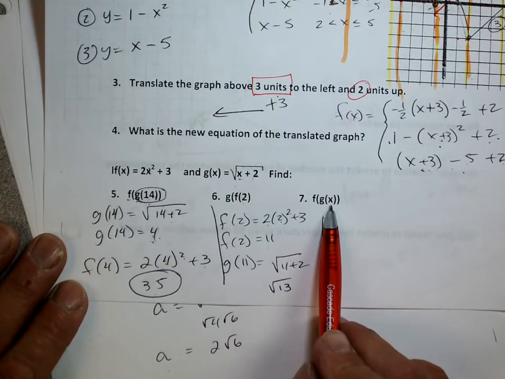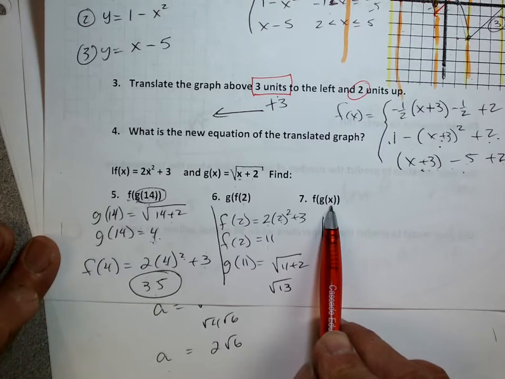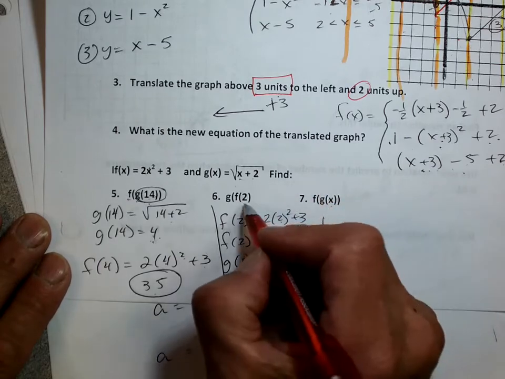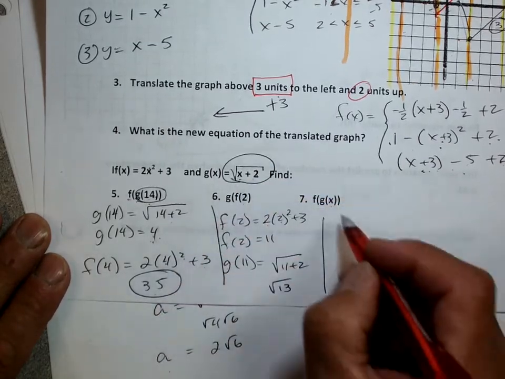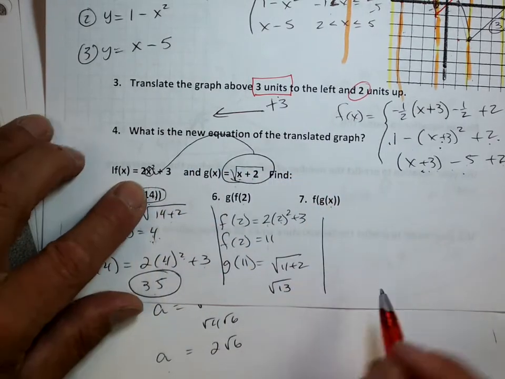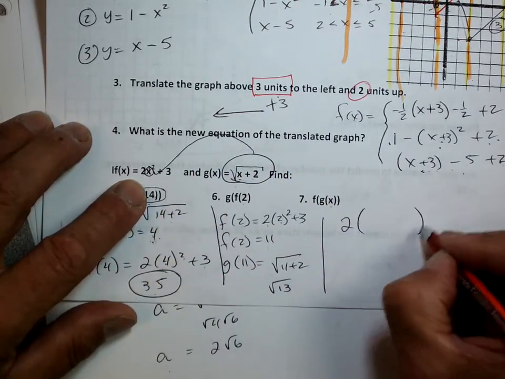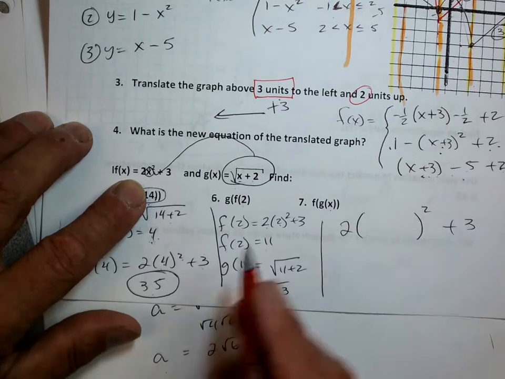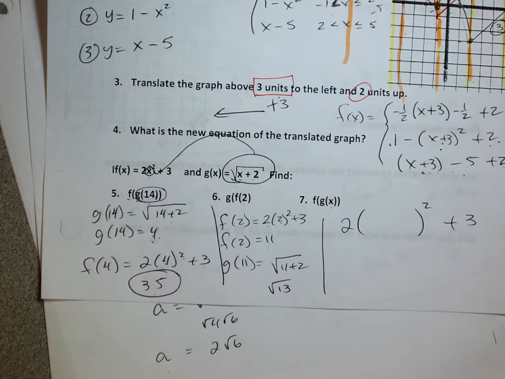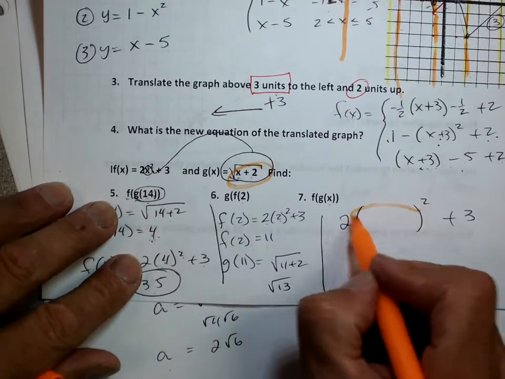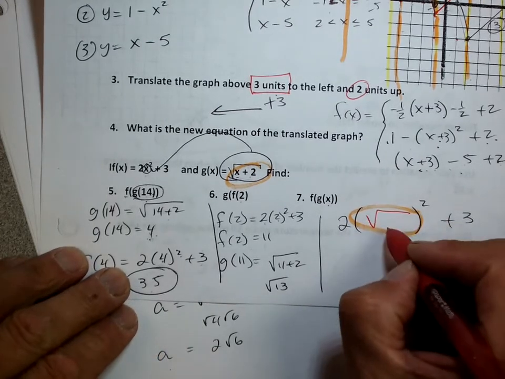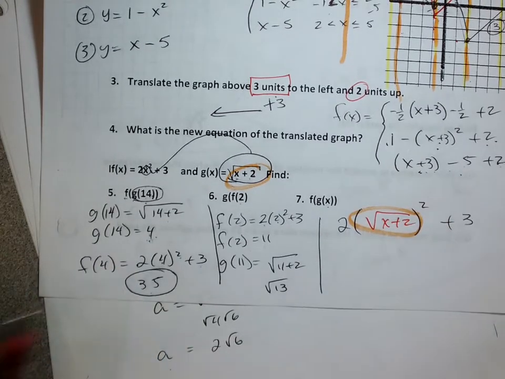Now, 7. Guys see it? 7 has an x. So my answer is going to have an x in it, okay? There's no numbers. So I'm going to take g of x, which is this, and I'm going to put it into f. So I'm going to take the square root of x plus 2 and plug it right there. Okay, so I'm going to take this value and plug it right in there.